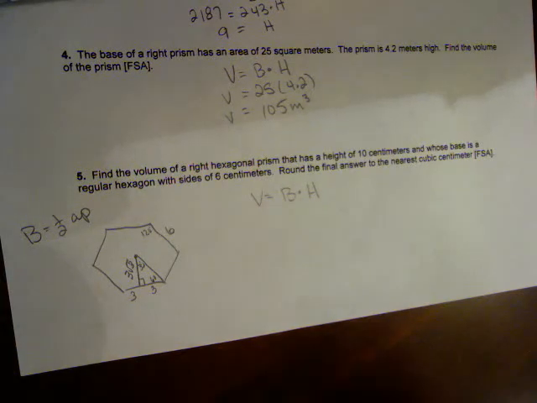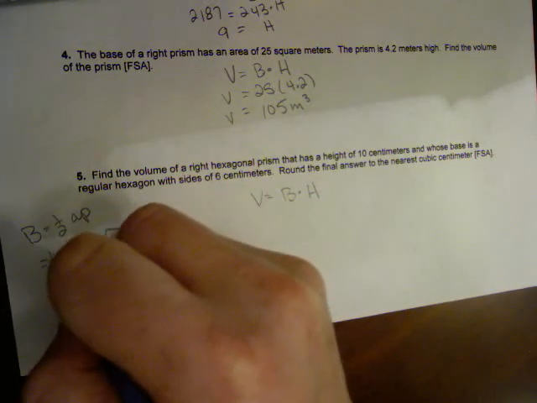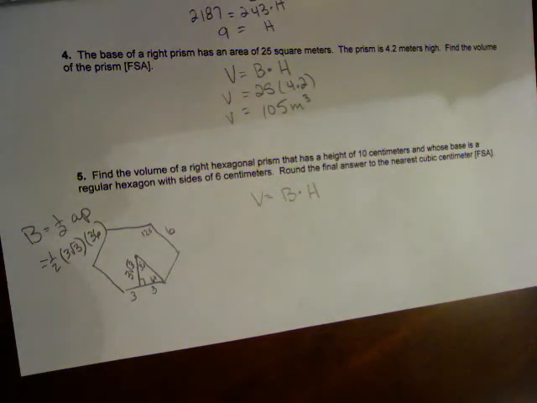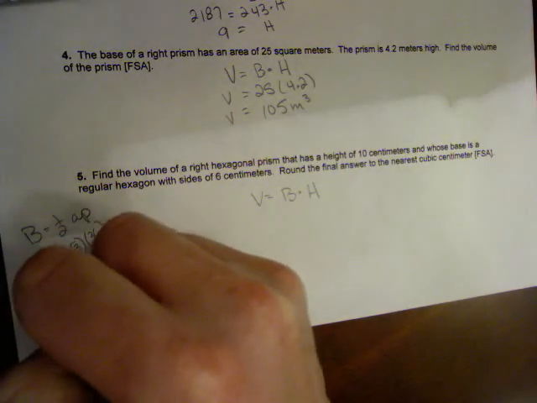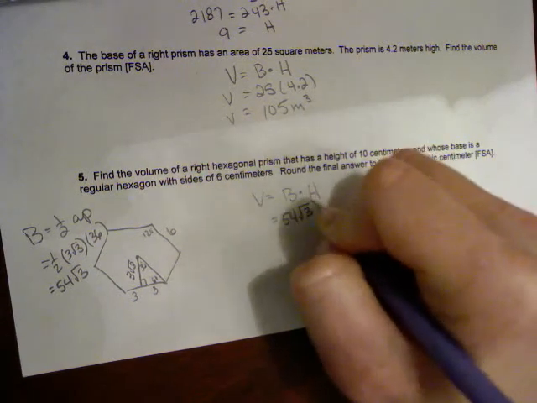So we can do 1/2 A, which is 3 radical 3, times the perimeter. There's 6 sides of 6, so 6 times 6 is 36 for the perimeter. So we can calculate all that out to get the area of our base. So we can leave it in radical form. So 36 times 3, and then divide that by 2, and that's 54 radical 3. So that's 54 radical 3 for the area of our base.